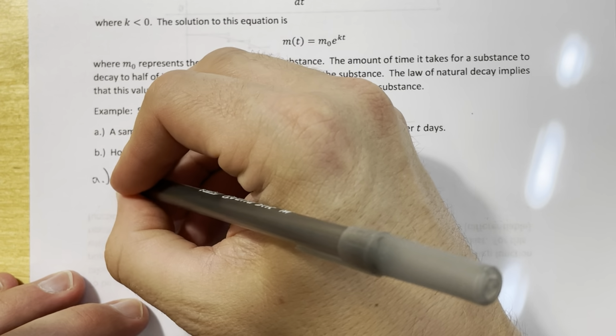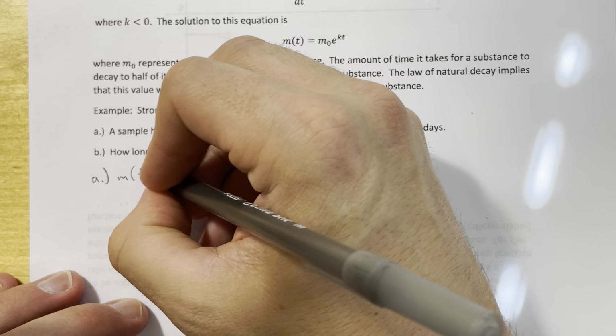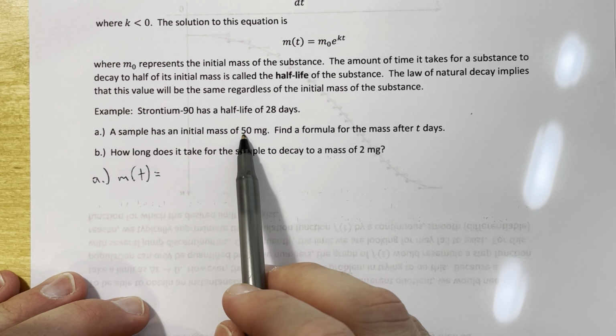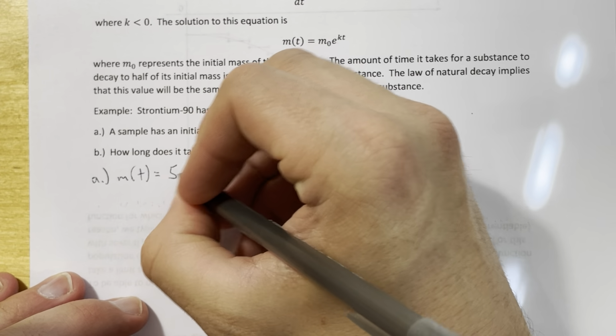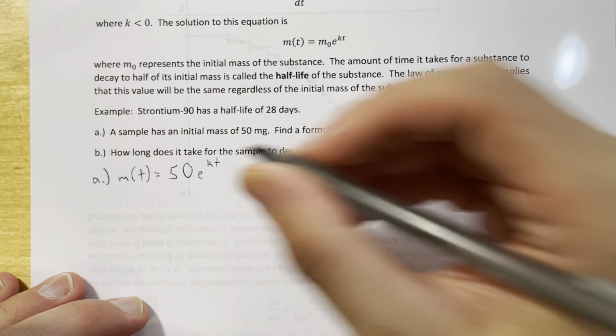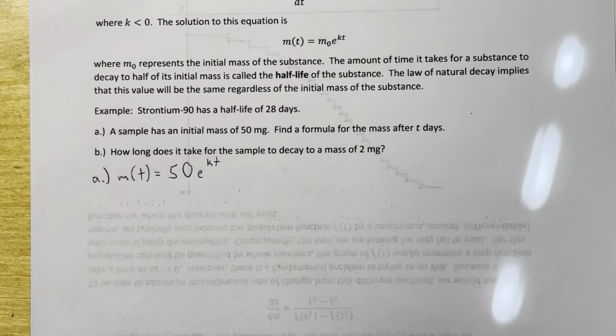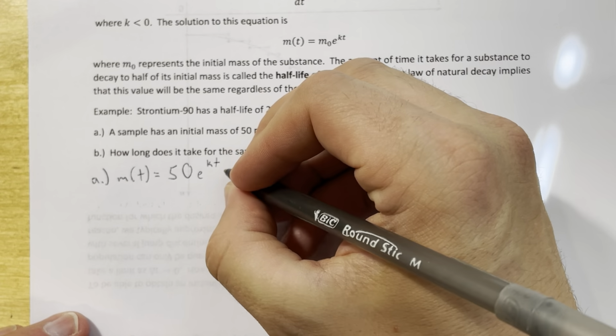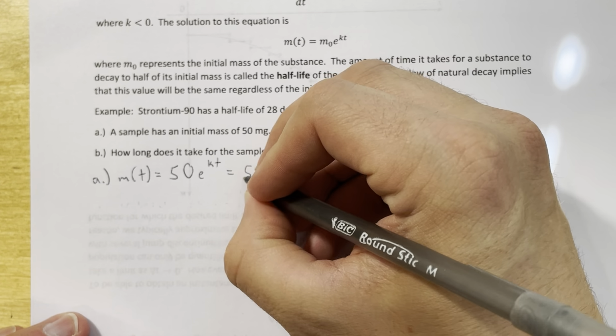For part A, I'm going to have a function that looks like m of t equals m naught, which is 50, our starting amount, e to the k t. Now, we saw in the previous video, it actually was kind of helpful to rewrite this way.